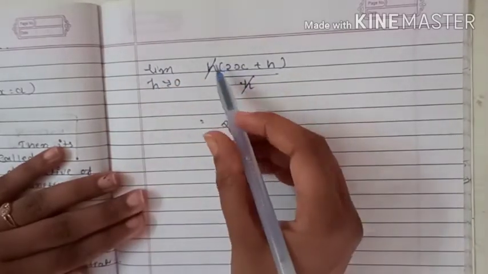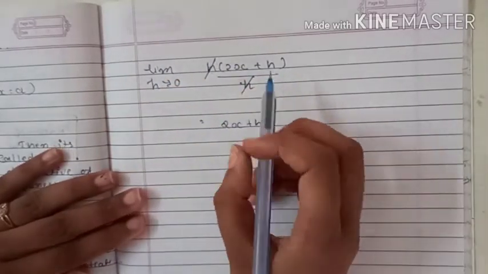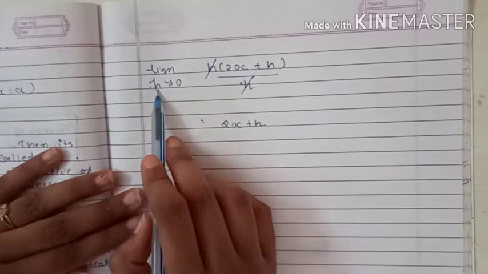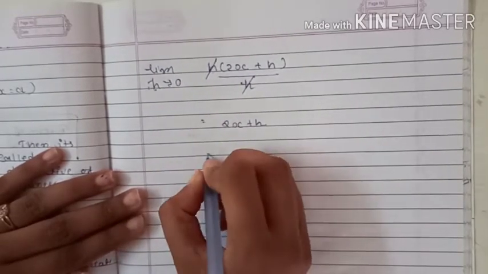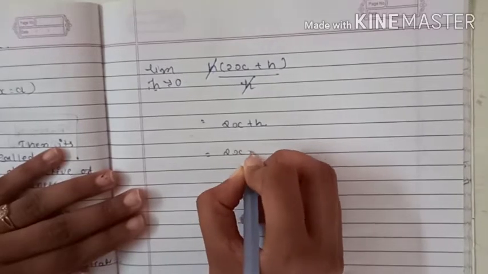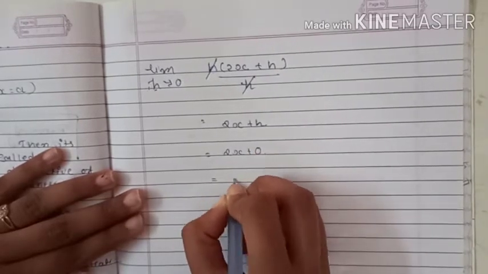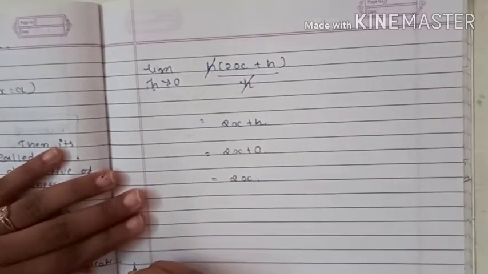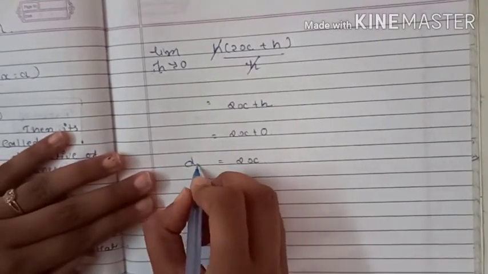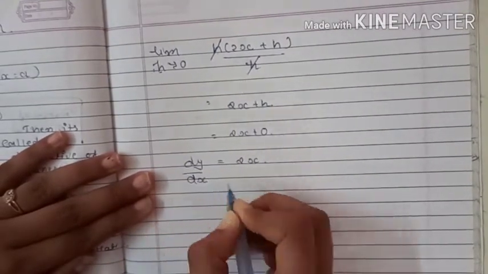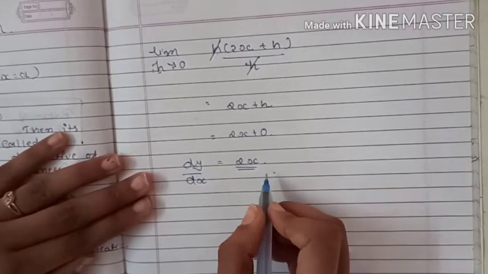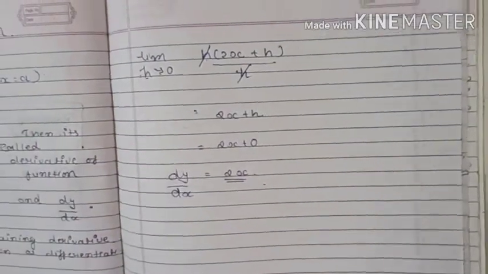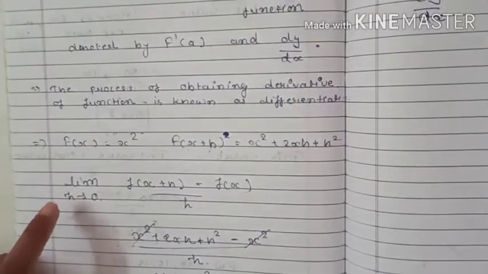We know that after cancelling the common element we have to apply the value of h. So the value of h would be 0. So 2x plus 0, we get the answer 2x. Right? So dy by dx of x square is equal to 2x.